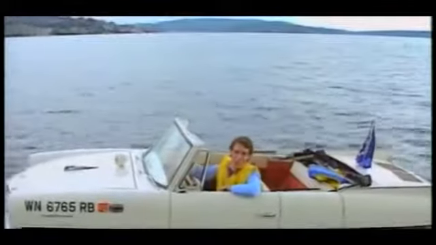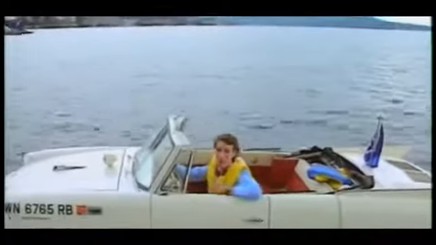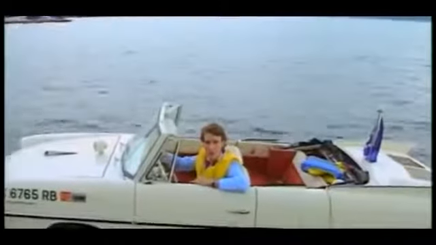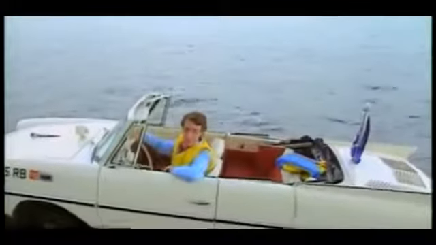Thanks for floating around with me today. Remember, this car, this boat and I displace an amount of water that weighs as much as we do. Well, stay buoyant. See you on the water.